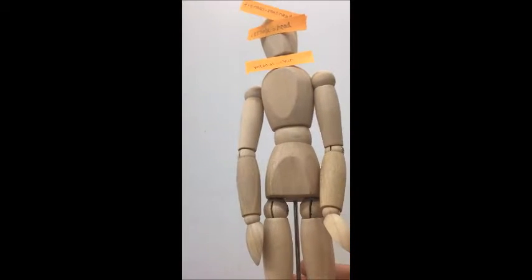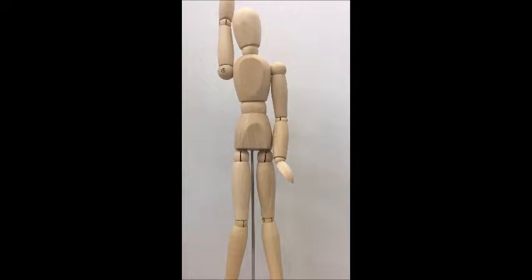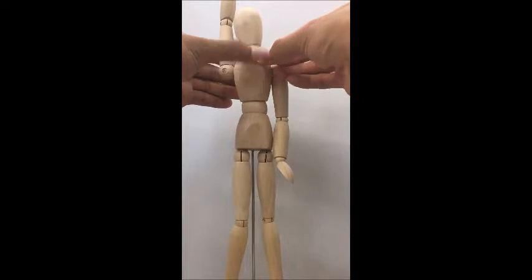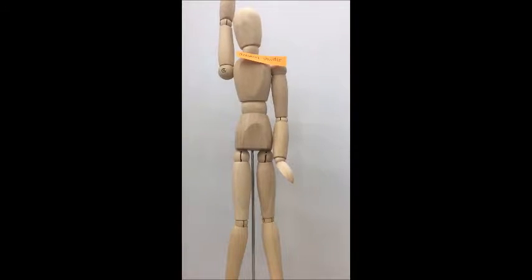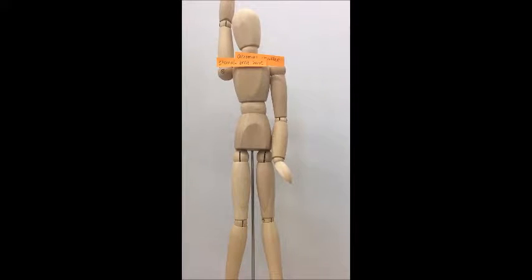Can't really see it. The acromial is the shoulder. The sternal is the breastbone.